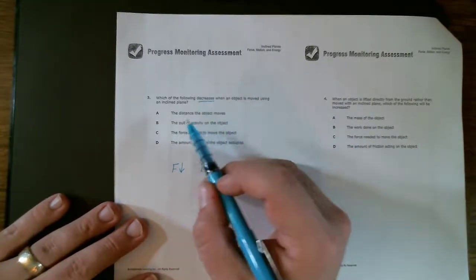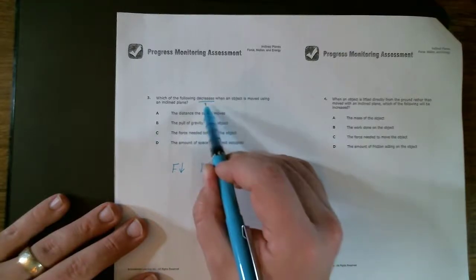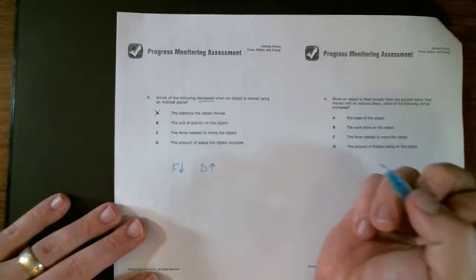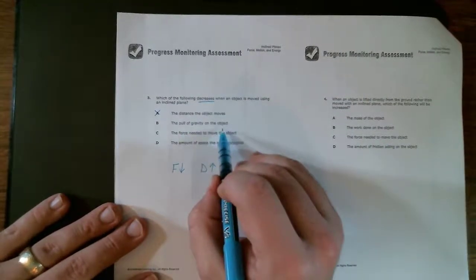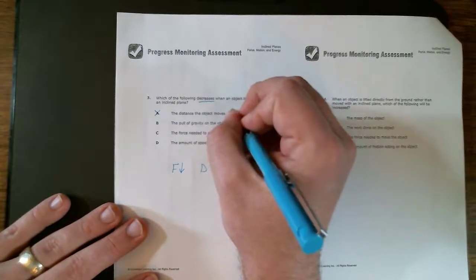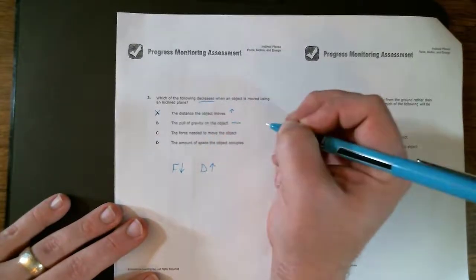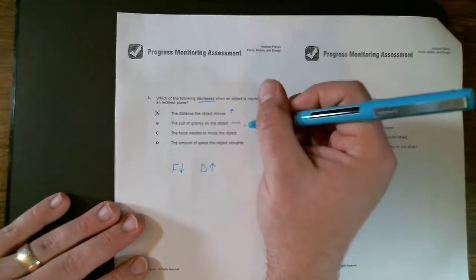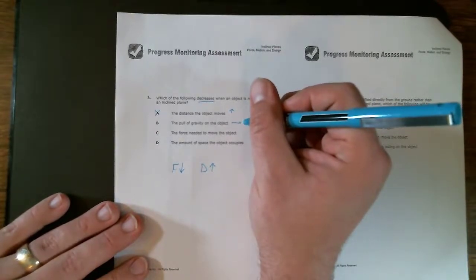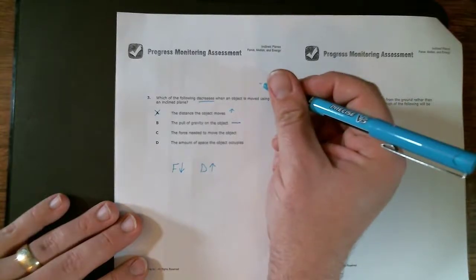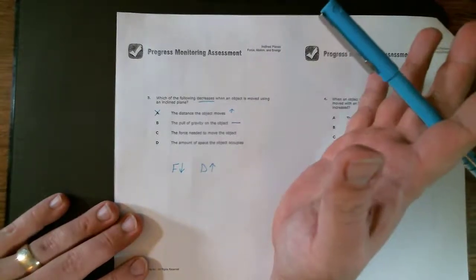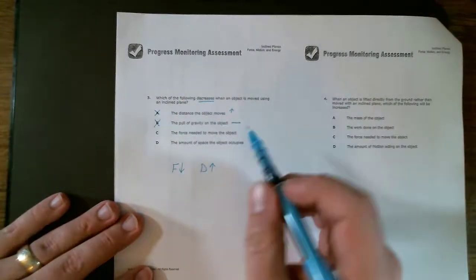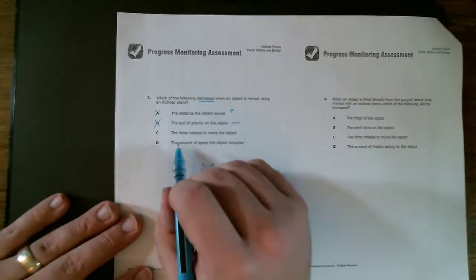Okay, so let's read it. The distance the object moves, that is not decreasing, that is increasing, so that cannot be correct. The pull of gravity on the object. Does gravity change? Not really, not when you're on the surface of the planet. If we were a couple of miles up in the atmosphere, then we'd be talking some change. So this can't be it, because gravity is not going to change for only a few feet difference.